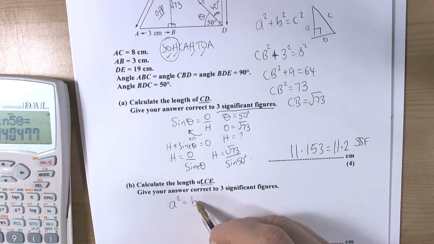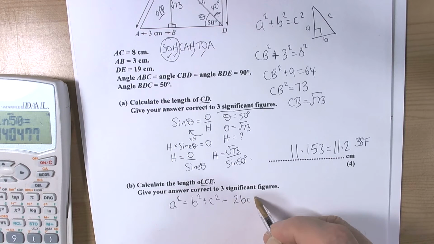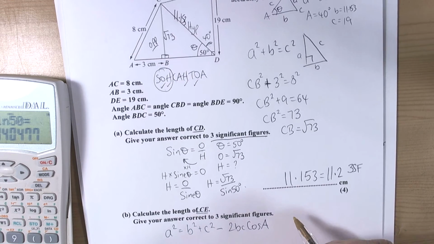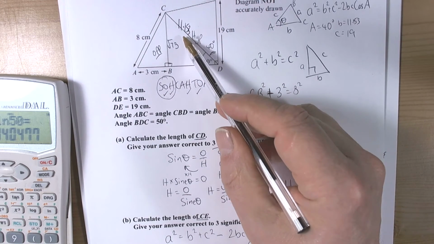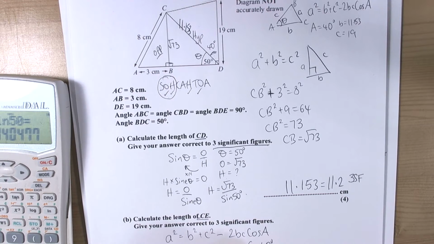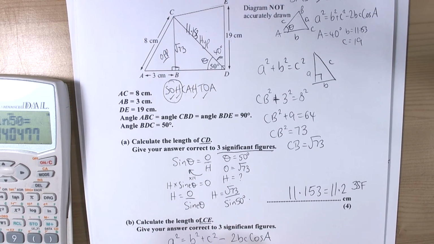It's going to be the length of little b squared plus the length of little c squared, take away 2bc cos of big A, the angle. When we look back at the picture, the angle was 40 degrees, so we're going to say cos 40 degrees. The length of b was 11.153, so 11.153 squared. The length of c was 19 squared, and we're taking away twice 11.153 times 19.